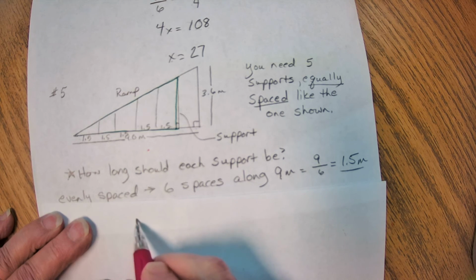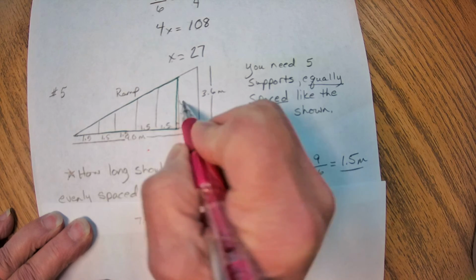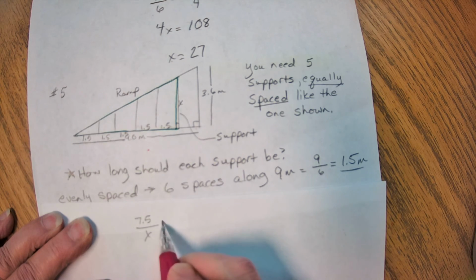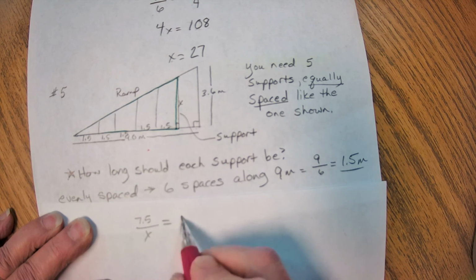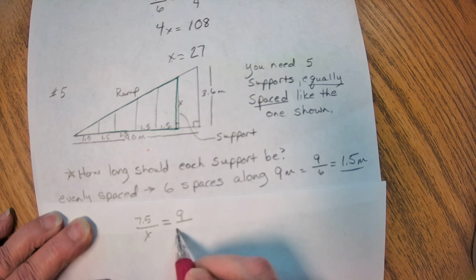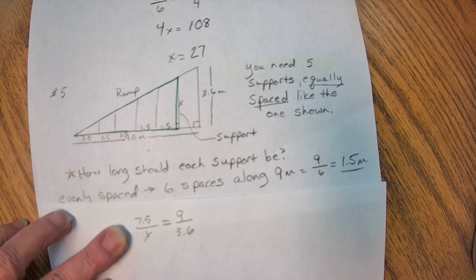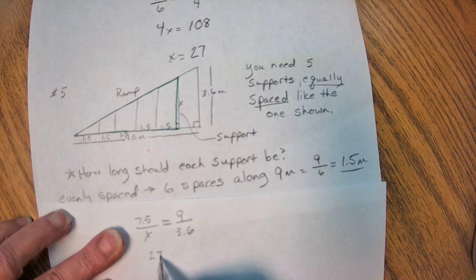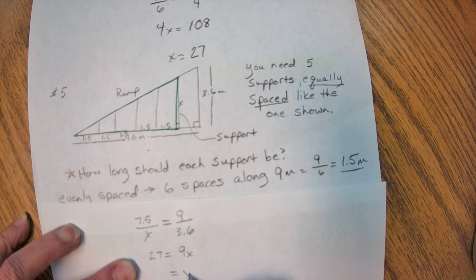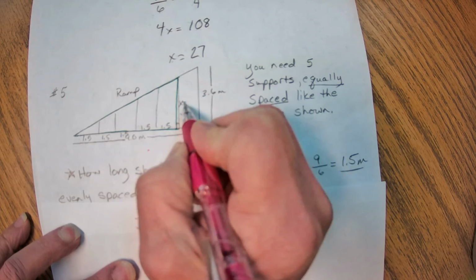I know that 7.5, let's call this x, over x is going to equal 9 over 3.6. Cross multiply. I've got to get my calculator. So 3.6 times 7.5 is 27. 9 times x is 9x. So x has to equal 3. This one is 3.